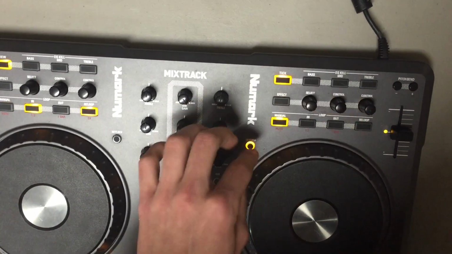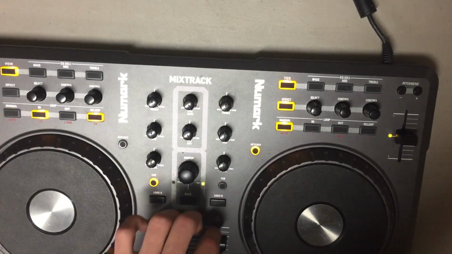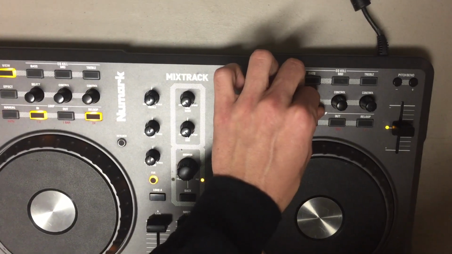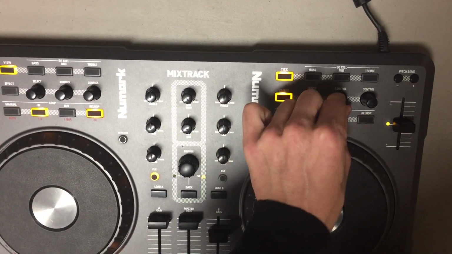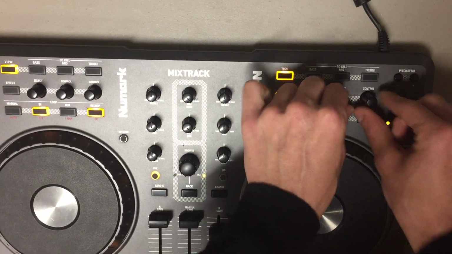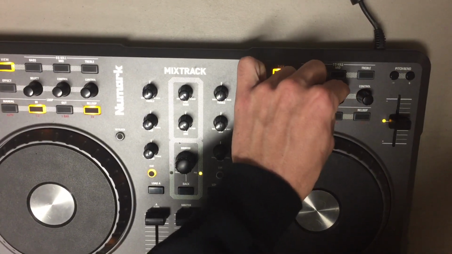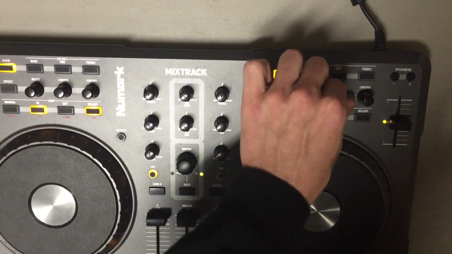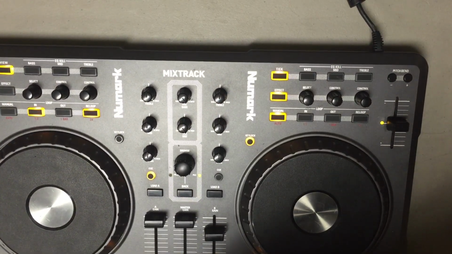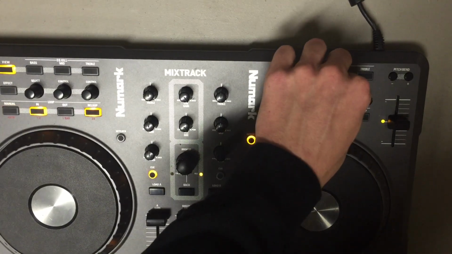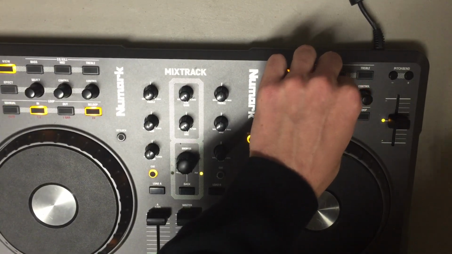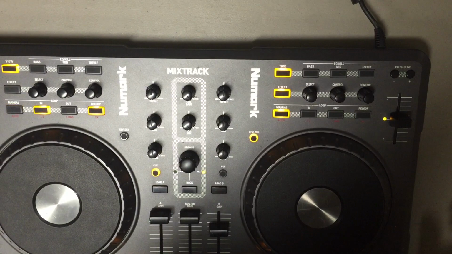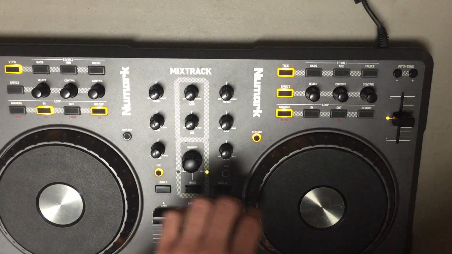So technically, as I turn the effect on, these two control the amount of loop I have. As I turn the control to the right, it increases the loop time. As I turn it to the left, it decreases the loop time. So your loop will get tighter and tighter the more you turn it to the left.